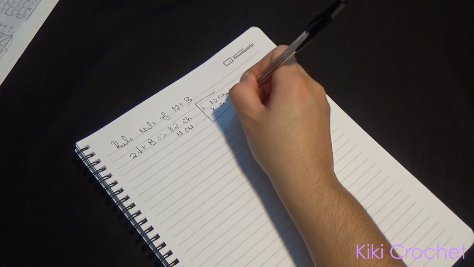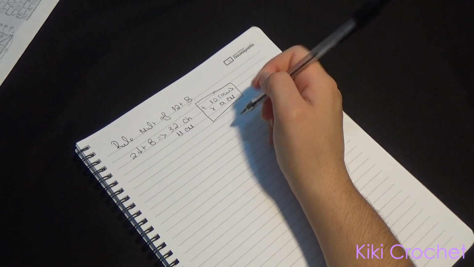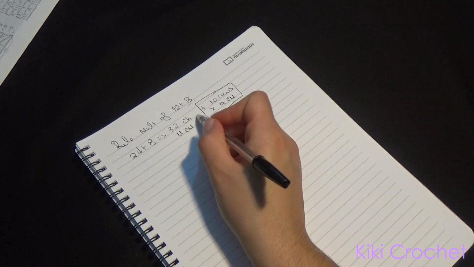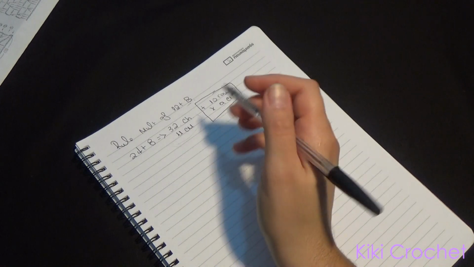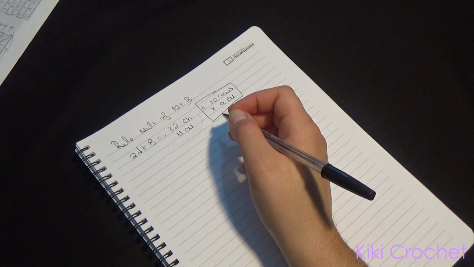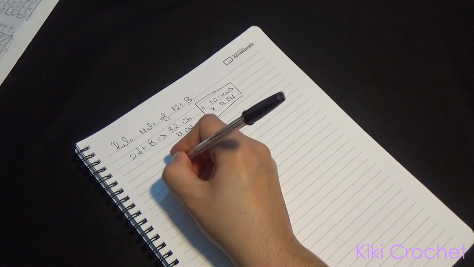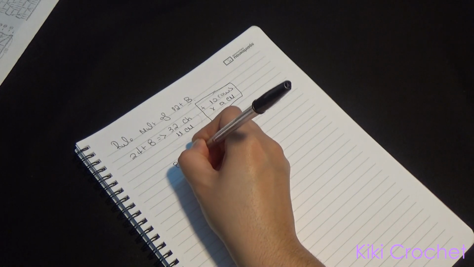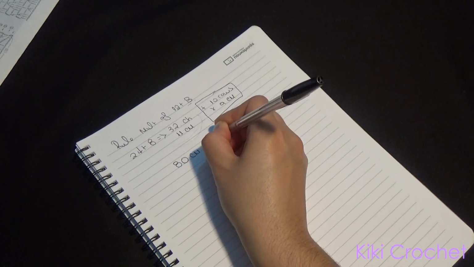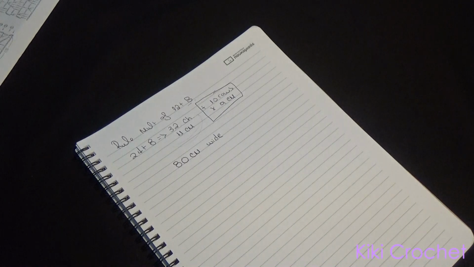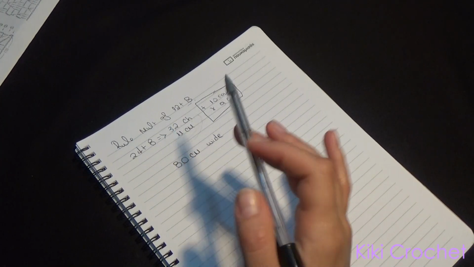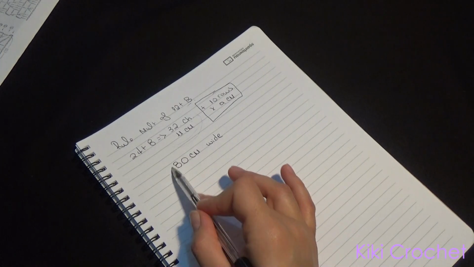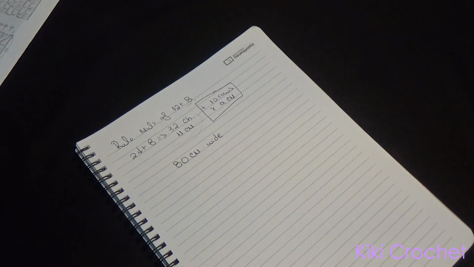This part we will see on another video. Now we're going to see how this will help us adjust to our project. So let's say that I want to start with a piece that I want it to be 80 centimeters wide. Okay, what I want to see is how many times this piece that I made over here is going to fit in my 80 centimeter piece.